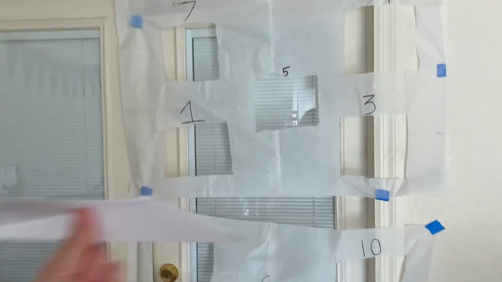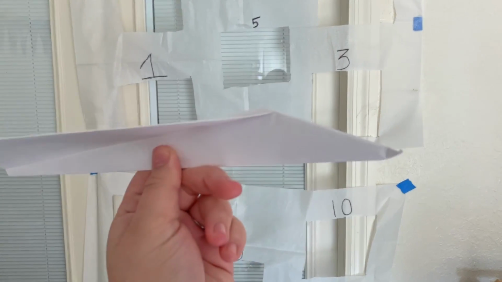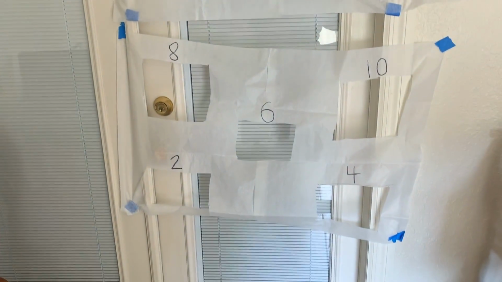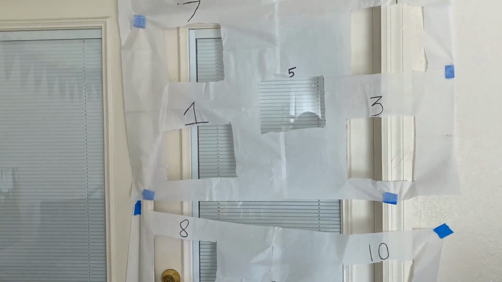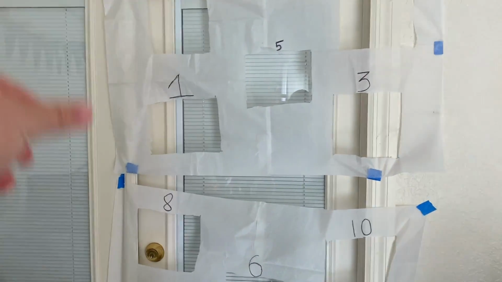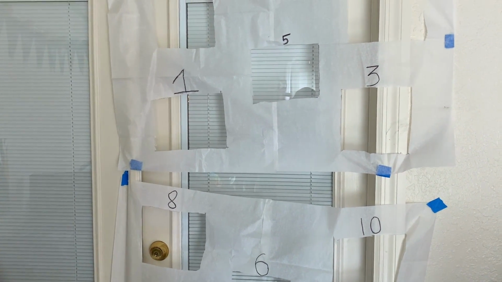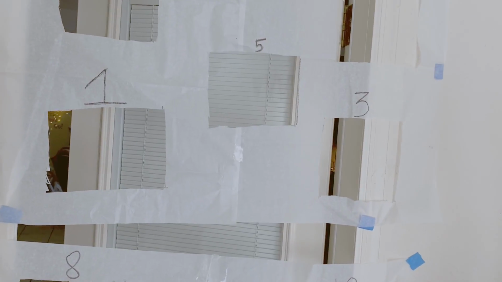So I've got my paper airplane right here. She's looking sharp, and I'm ready to try it out. So here we are. Let's see if I can do one. Oh wow. I will not be very good at this game, but I will give it more tries.